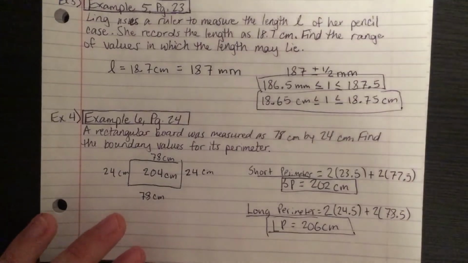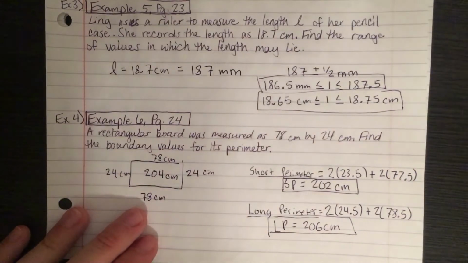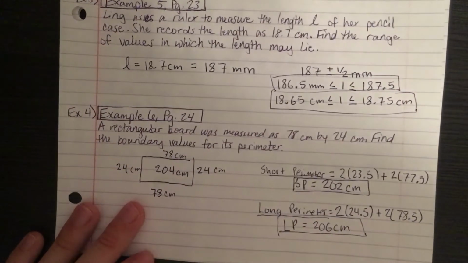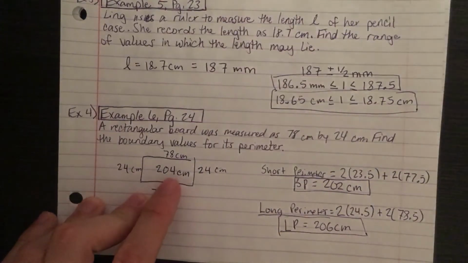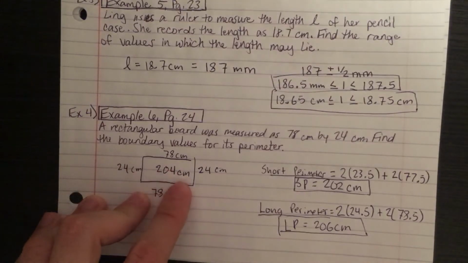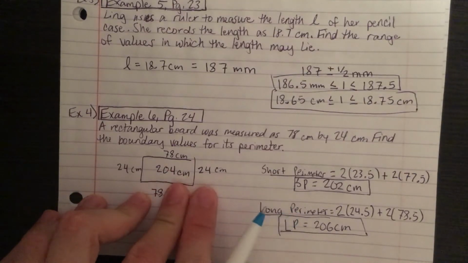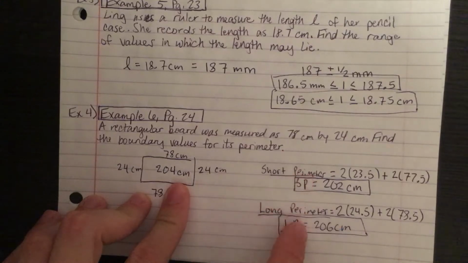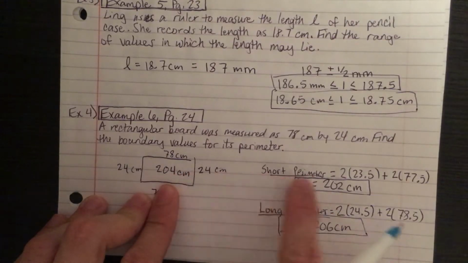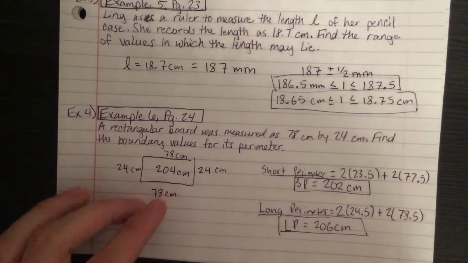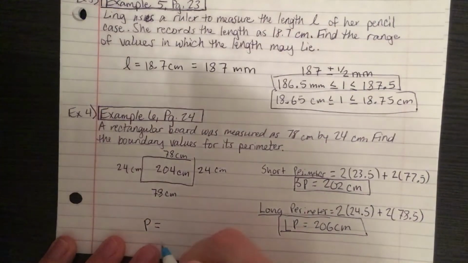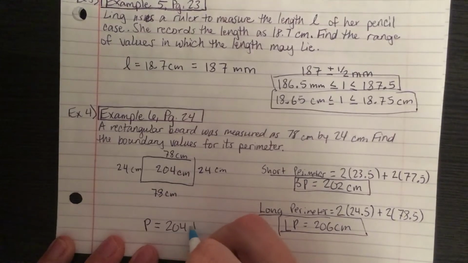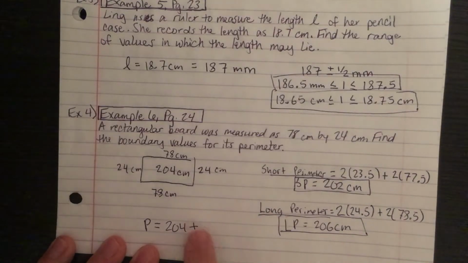And so the way that you can see that expressed more concisely, if you're listing the boundary values for its perimeter, if you look at the original perimeter, if that's what we assumed it would be, you need to think, what could I add and subtract to 204 to get both of these numbers? And that's how you list your boundaries. We're going to say 204 plus or minus what value, and that would give us the boundary values for its perimeter.